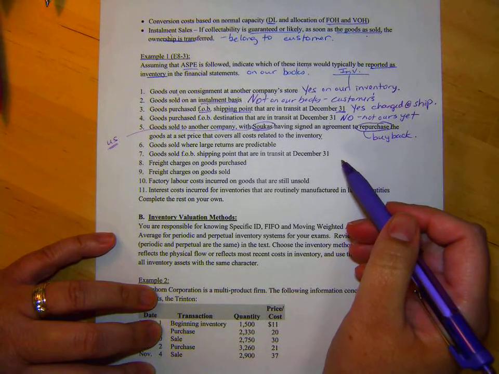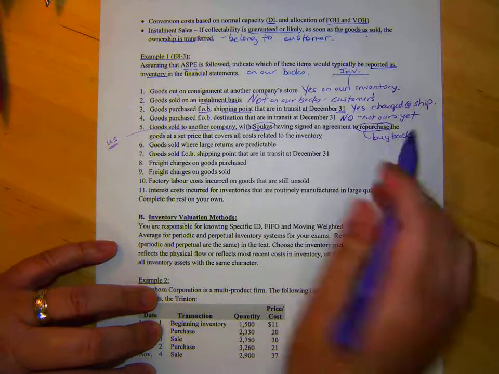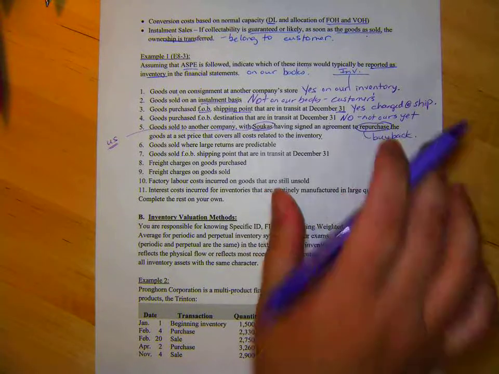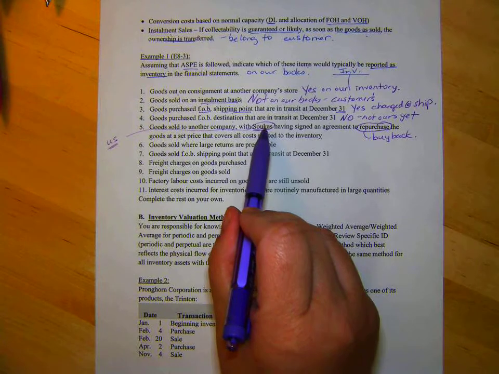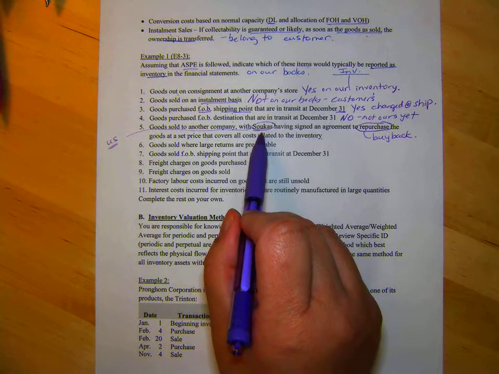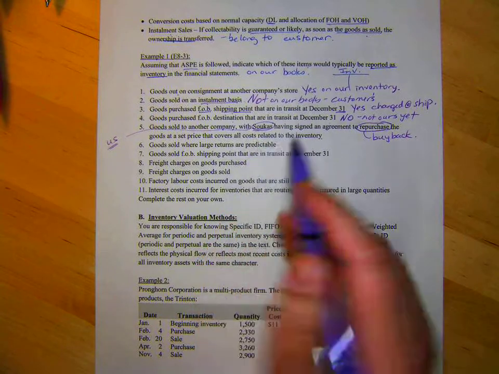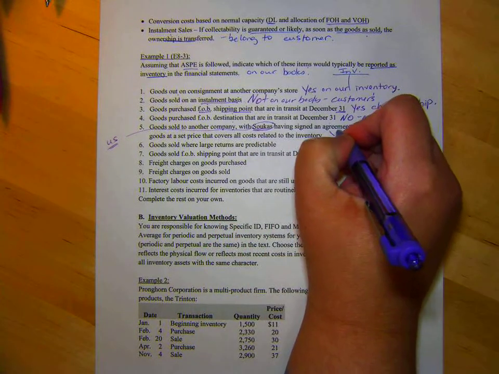So there's a buyback clause from us and we're SUCAS, okay? We're going to repurchase them. So are they ours? Yes. So this is a yes.